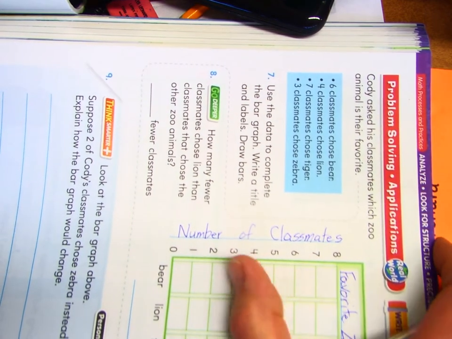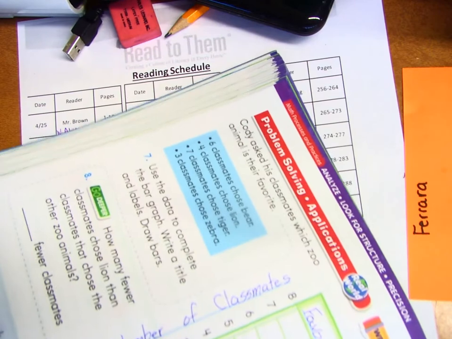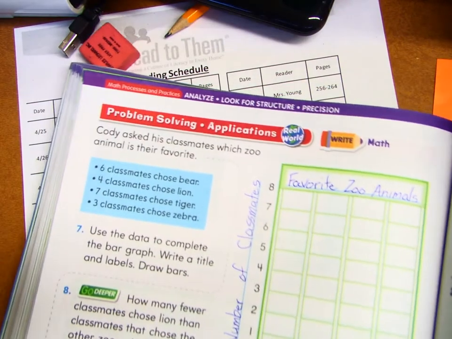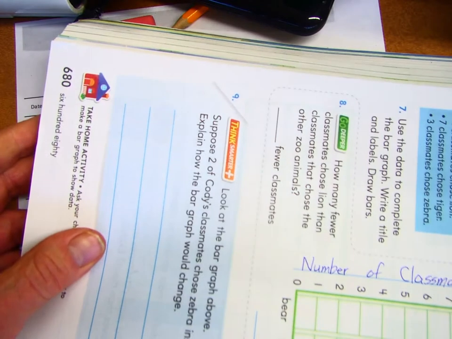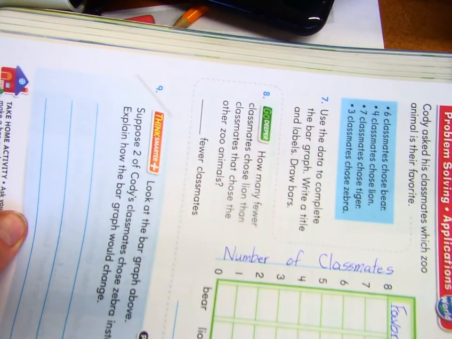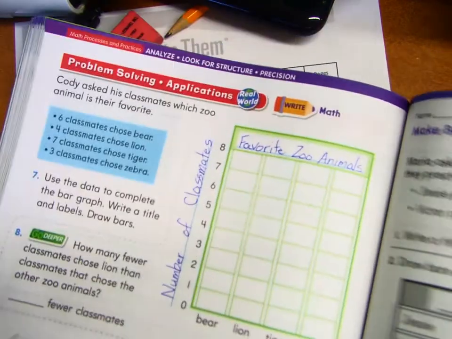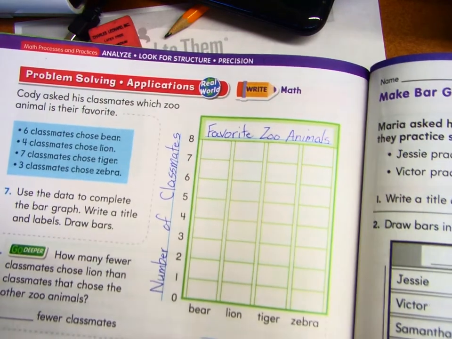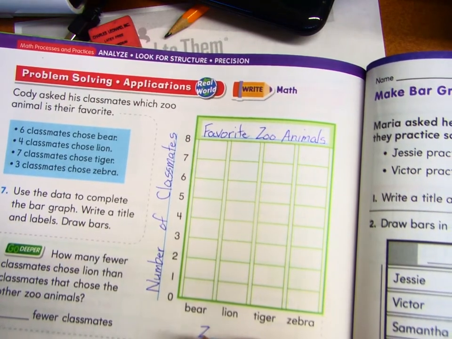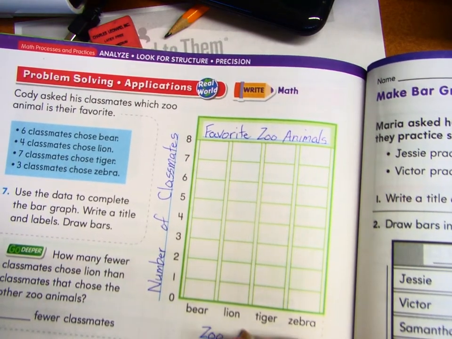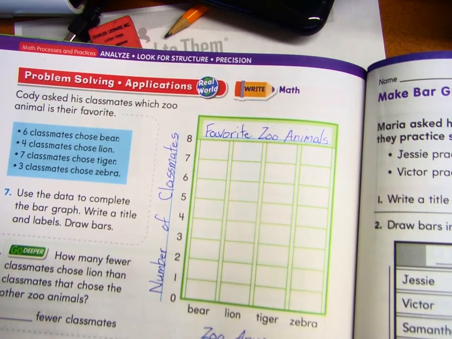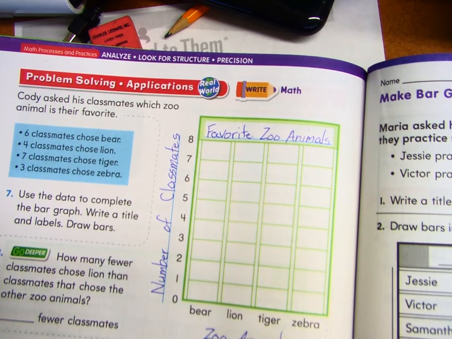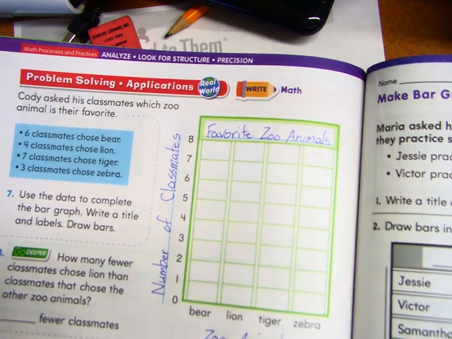Number of classmates. Okay? Now, how about the bottom? We have to put a label on the bottom, right? If you didn't get number of classmates, pause it now and copy it. Okay, here we go. On the bottom, we have bear, lion, tiger, and zebra. What are those? Those are the zoo animals. Okay, we did our title. We did our labels, number of classmates and zoo animals.